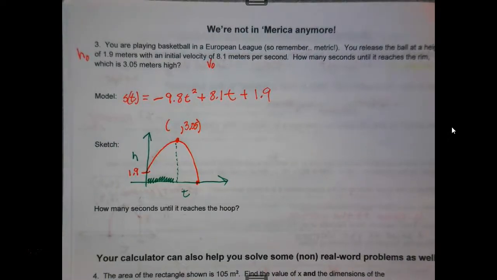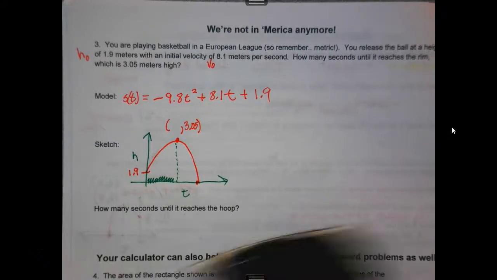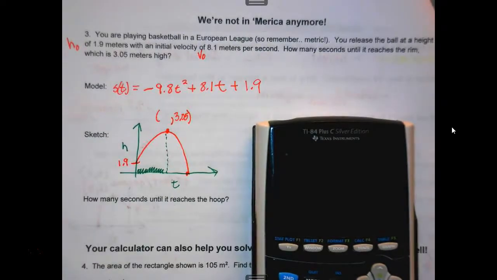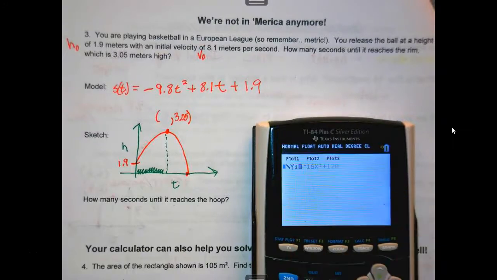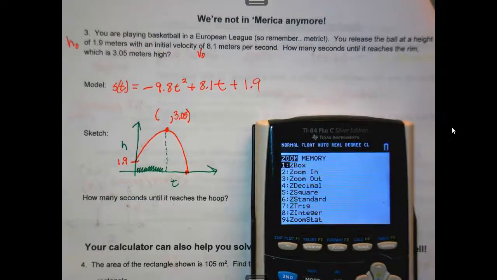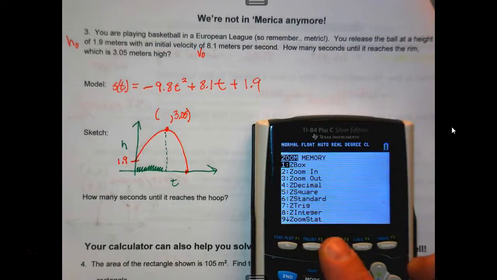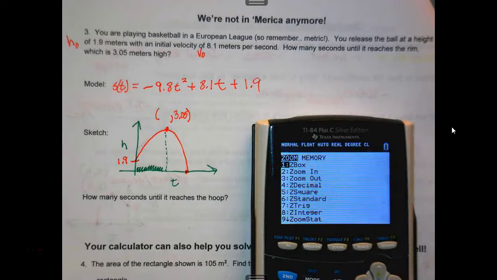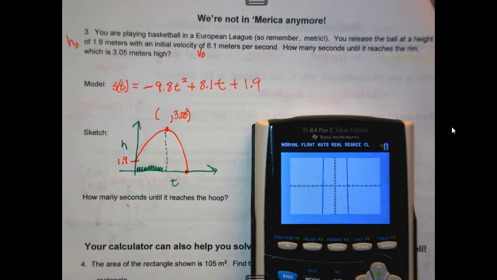Okay, are you ready, kids? Oh. Use your calculator. Oh, by the way, to put your window back, hit the zoom button here, and then choose zoom standard, which is number 6, and it puts it back to our default. Did you get that?